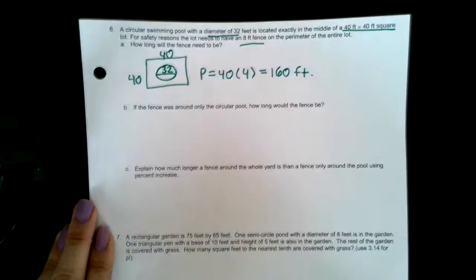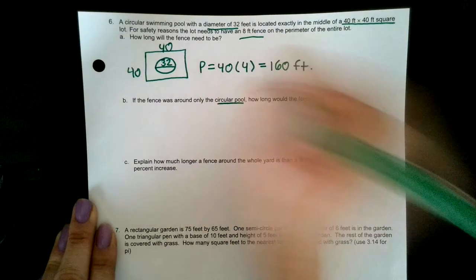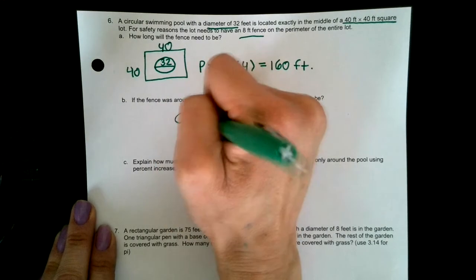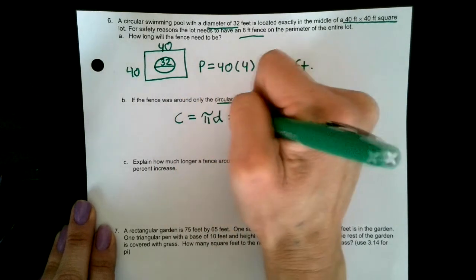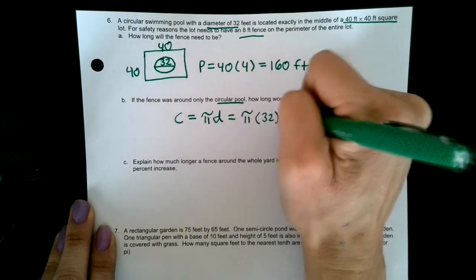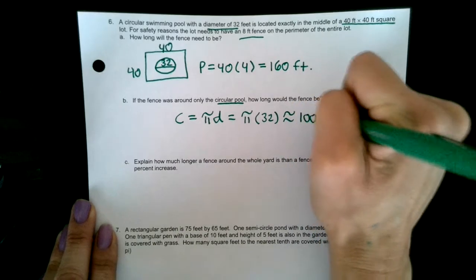If the fence was around only the circular pool, how long would the fence be? Because we're talking about a circular pool, we need to use the circumference formula, which is pi times diameter. So I'm going to multiply pi times 32, and that's going to be an approximate answer. It's about 100.48 feet.